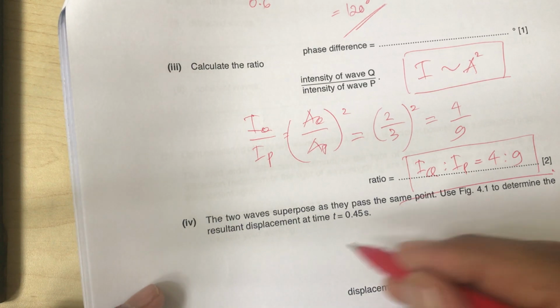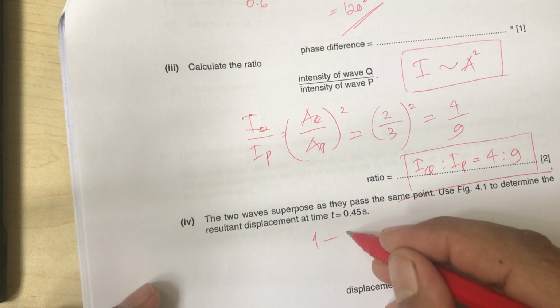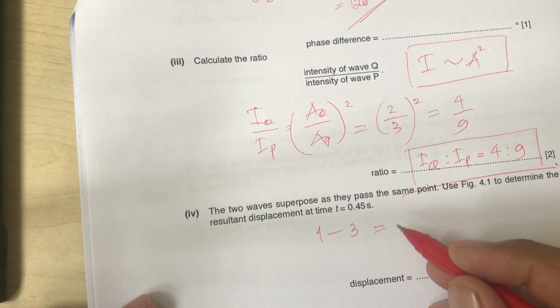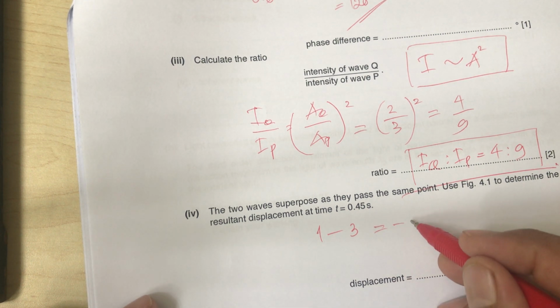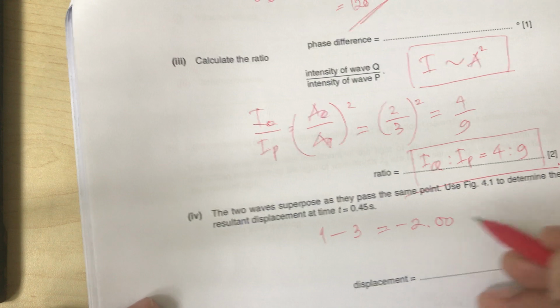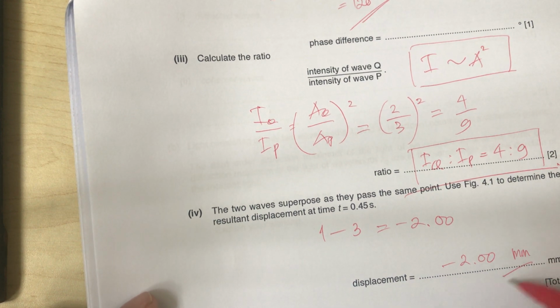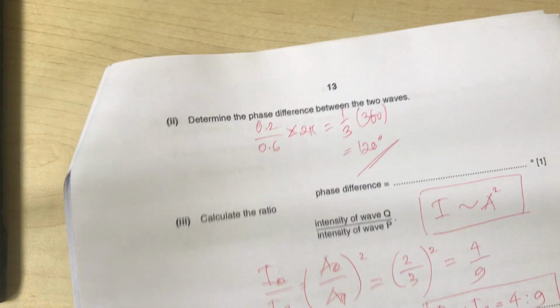So 1 minus 3, this is around minus 2.00 millimeter. Okay, continue to the next number.